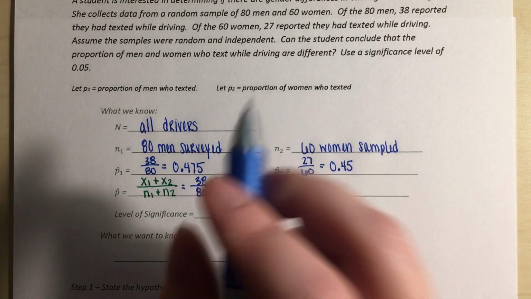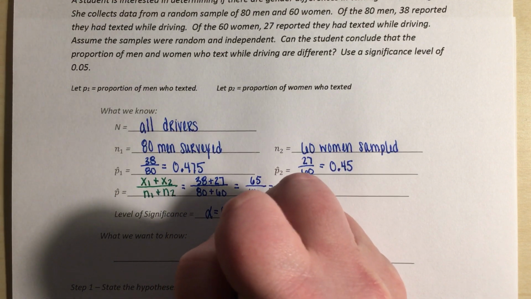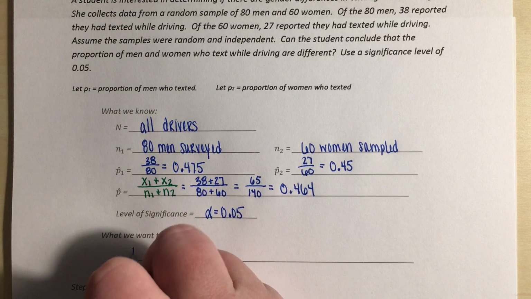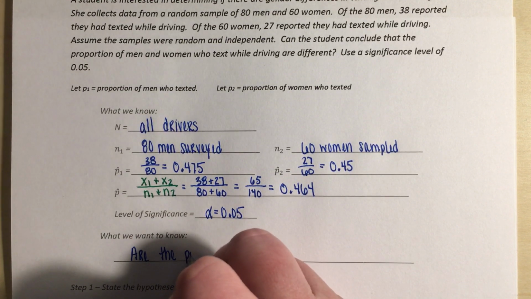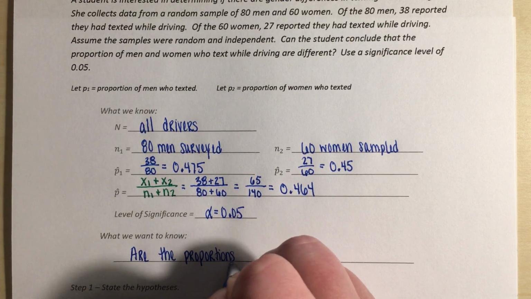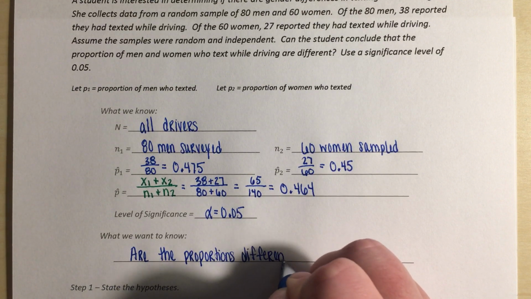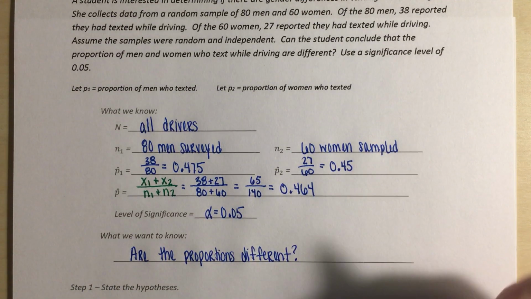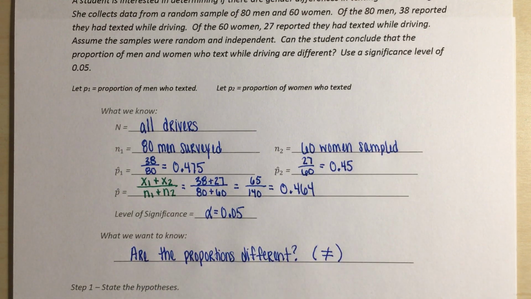Our level of significance, alpha equals 0.05. What we want to know: are the proportions different? We weren't told specifically if we were looking for a greater than or less than case.